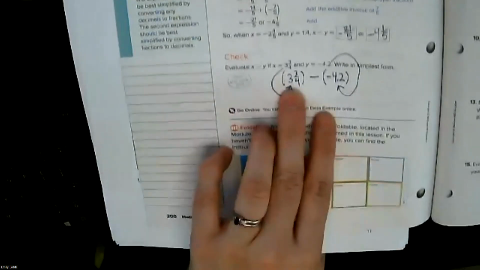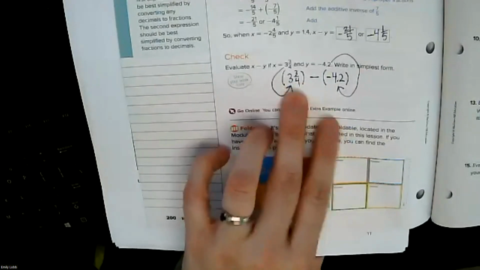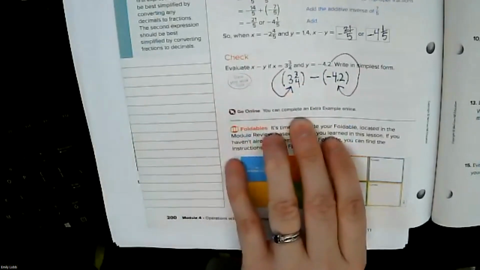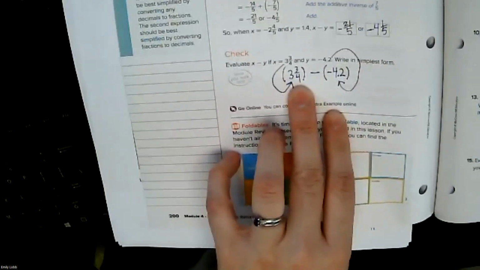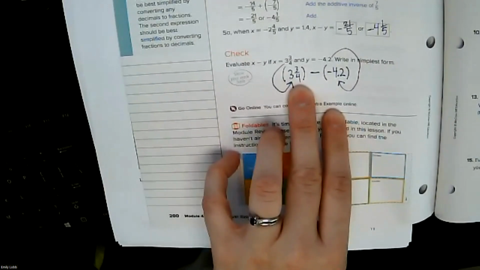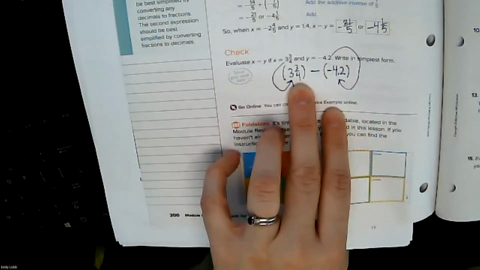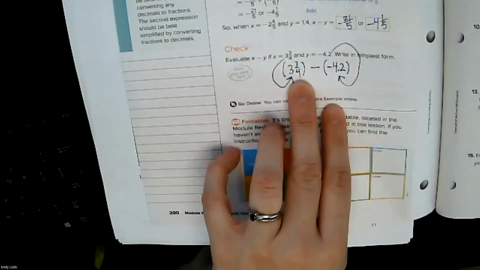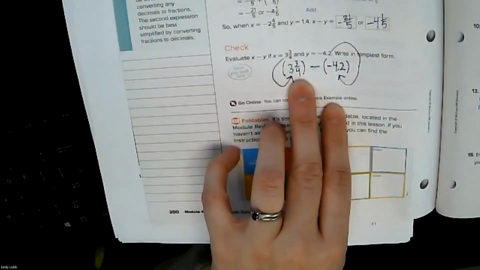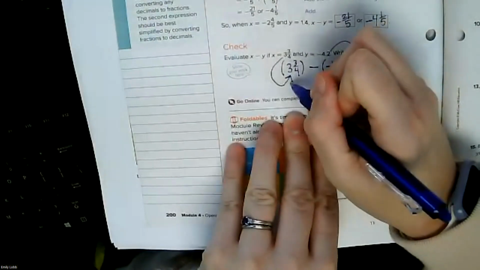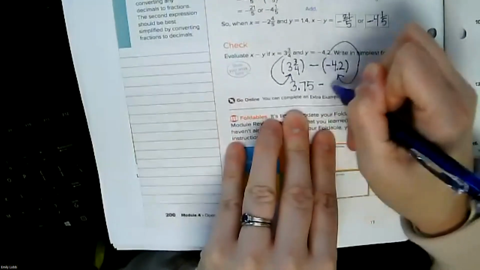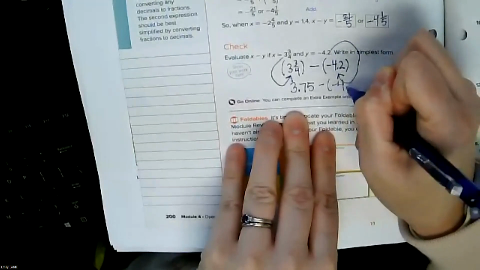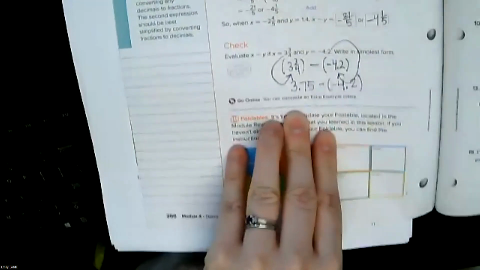Now, this is a terminating decimal, so it would probably be easier to write it as a decimal. You can say 3 divided by 4 in your calculator if you need help. How many cents are in 3/4? 75. So this is really 3 75/100 minus -4 2/10.